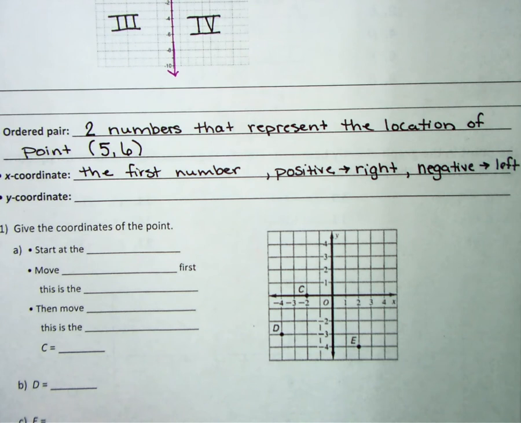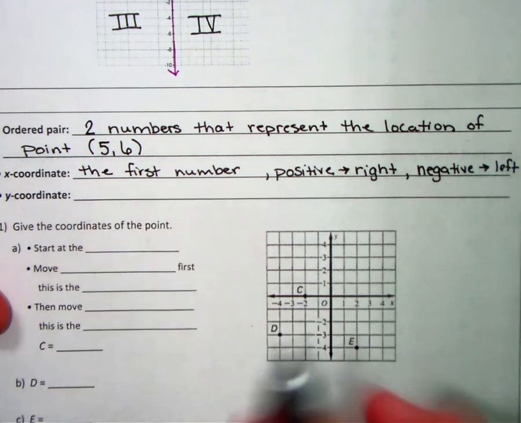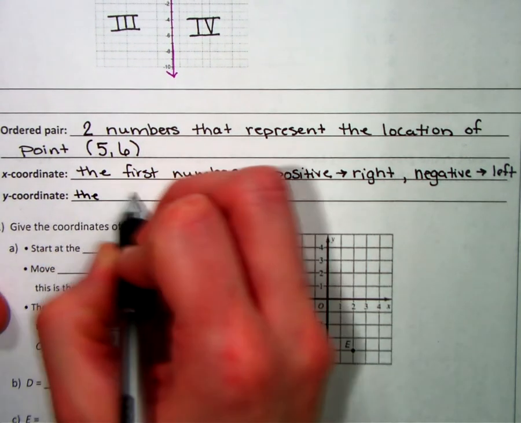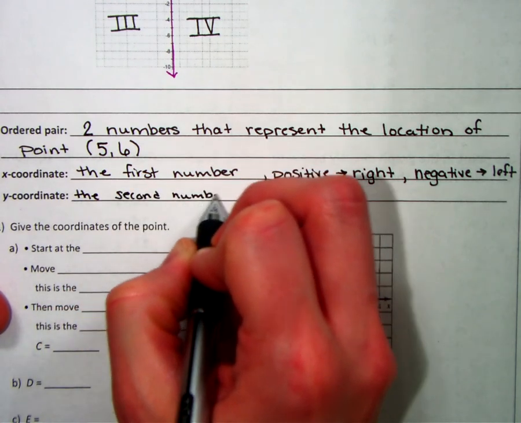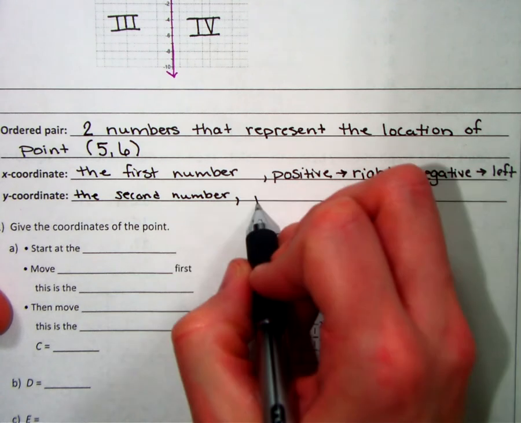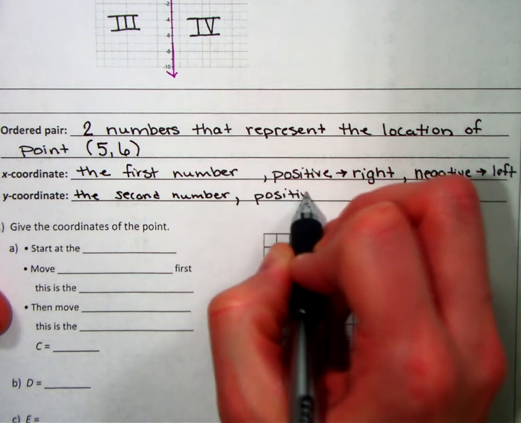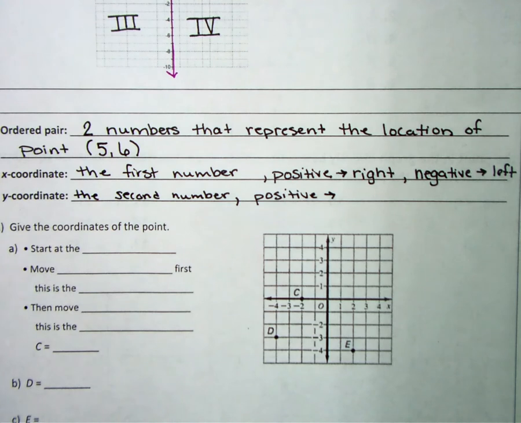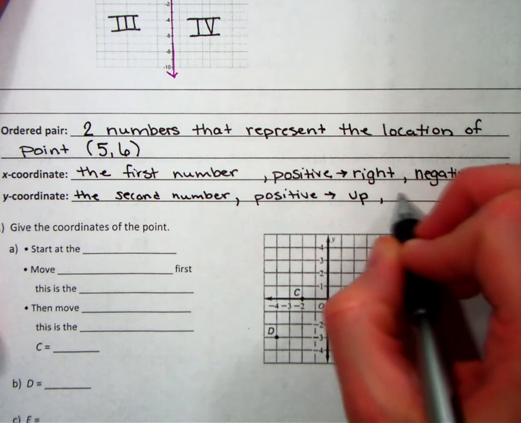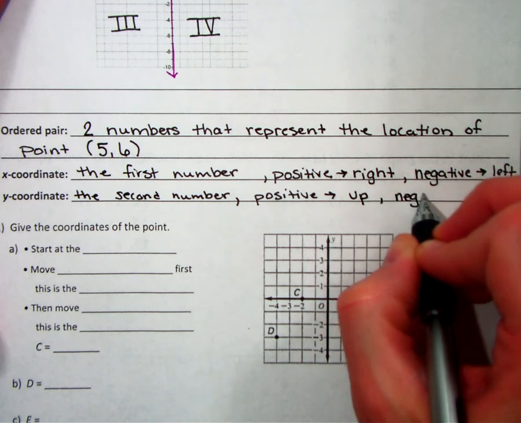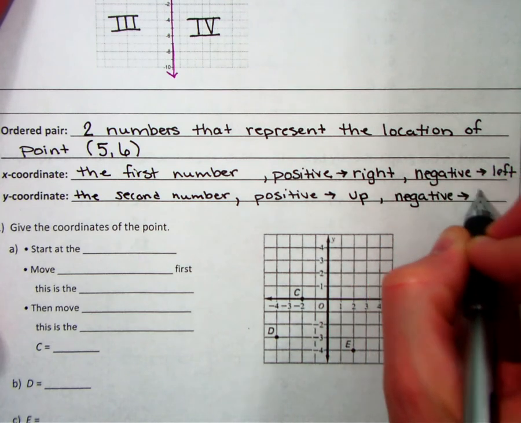Okay, so the y coordinate is going to be very similar. Instead of the first number, we're going to write down the second number. If it's positive, what are you going to do? Go up. You're going to go up. Very good. So it's not going to make you go right, left this time because it's the y coordinate, and y is up, down. So if it's positive, we're going to go up this time instead of right. And if it's negative, we're going to go down.